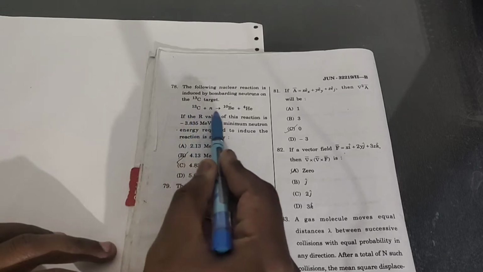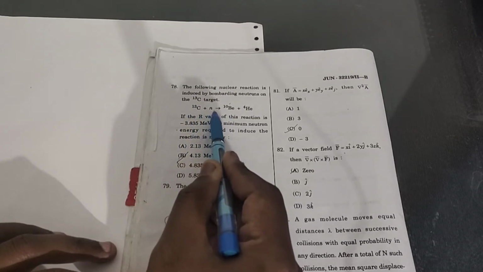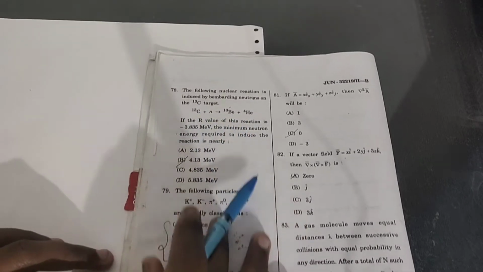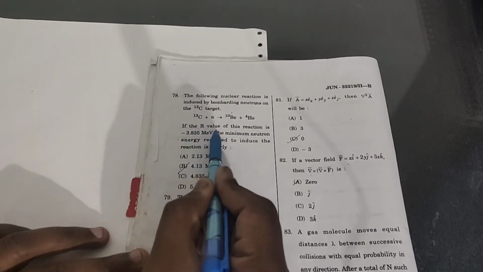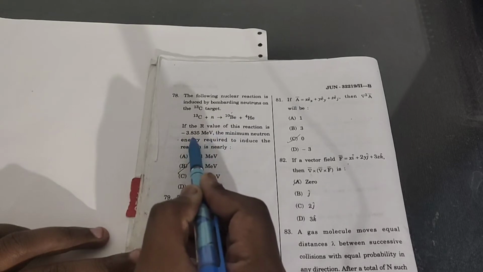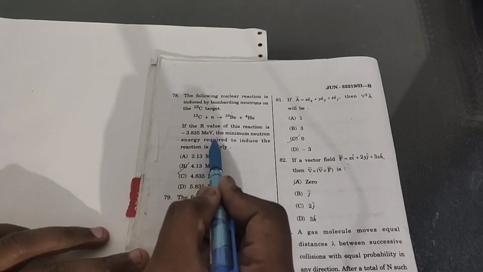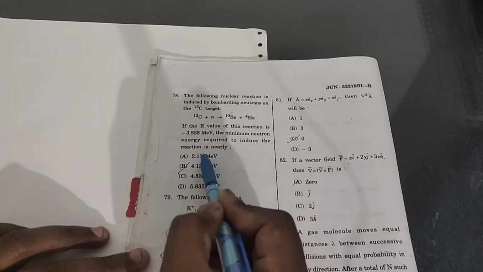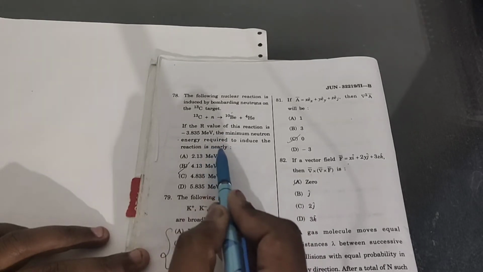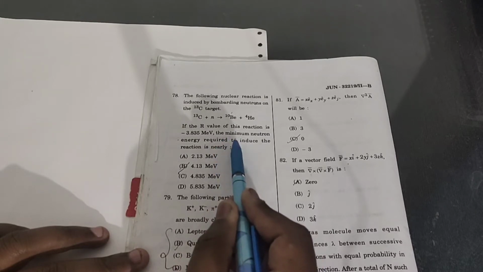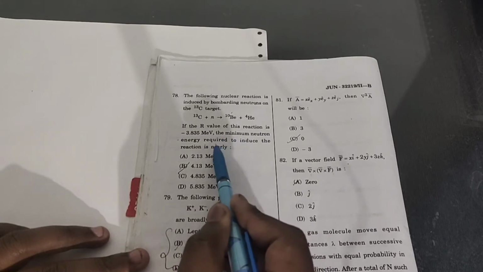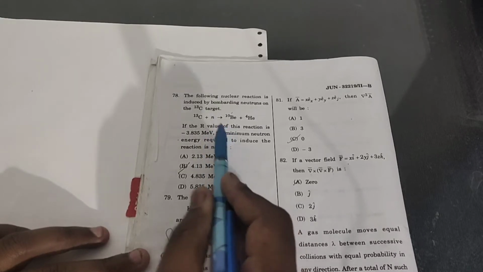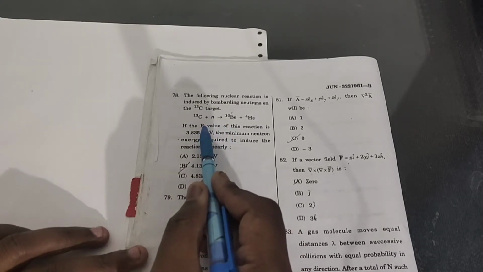This is the given reaction: 13 carbon plus neutron tends to 10 beryllium plus 4 helium. If the Q value of this reaction is minus 3.835 MeV, the minimum neutron energy required to induce the reaction is nearly. In this question we have to find the minimum neutron energy which is required to induce this reaction. The question belongs to nuclear reactions.